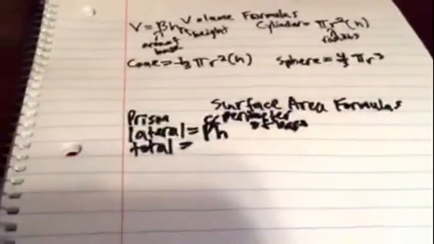This P is the perimeter of base. And then what you do from there, for total, you do PH plus 2 big B. Now the big B is the area of the base, like we put up here.